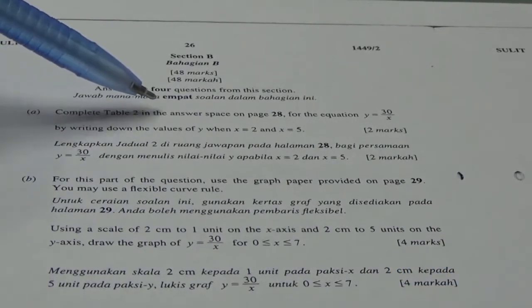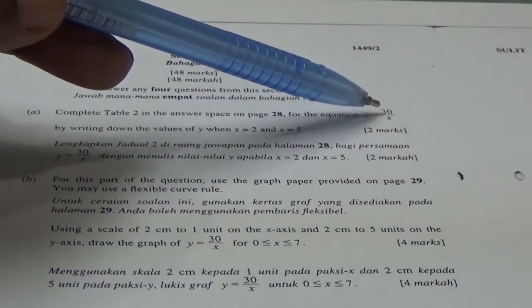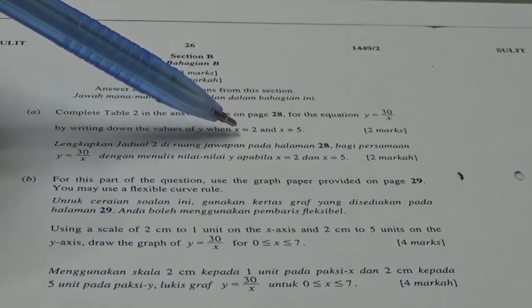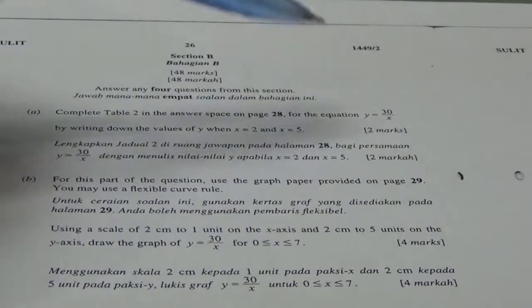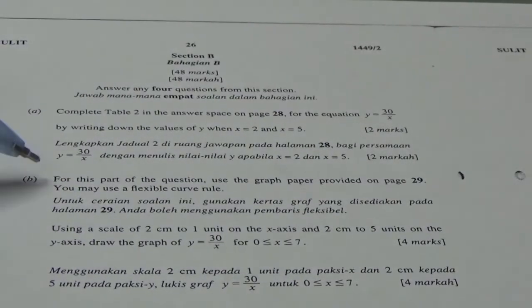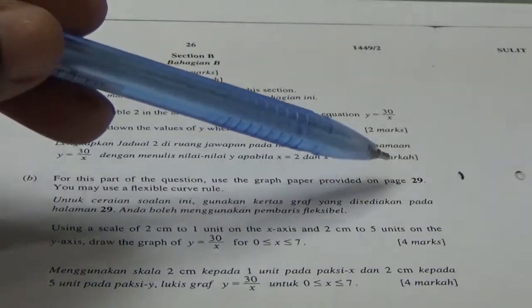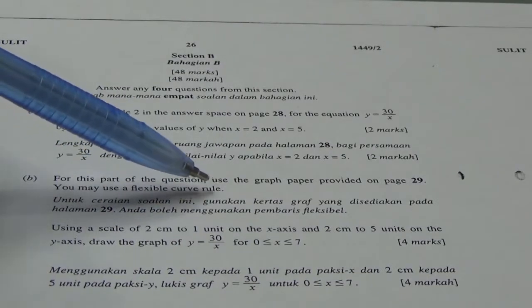Complete table 2 in the answer space on page 28 for the equation y equals 30 over x by writing down the values of y when x is 2 and when x is 5. That will give you 2 marks. And B, for this part of the question, use the graph paper provided on page 29. You may use a flexible curve rule.